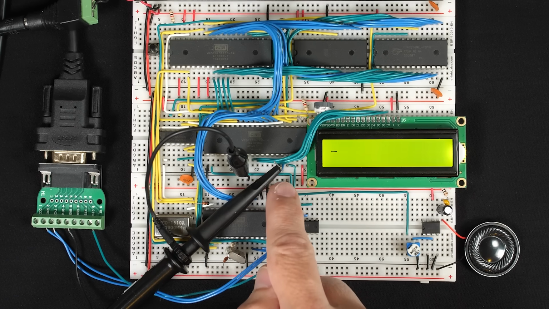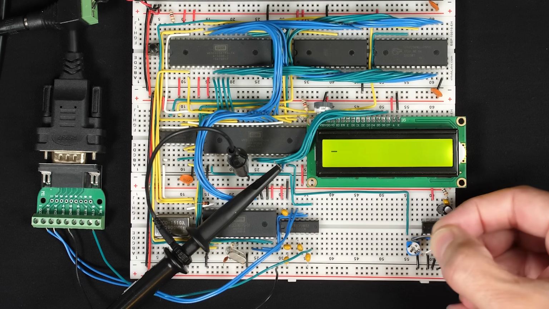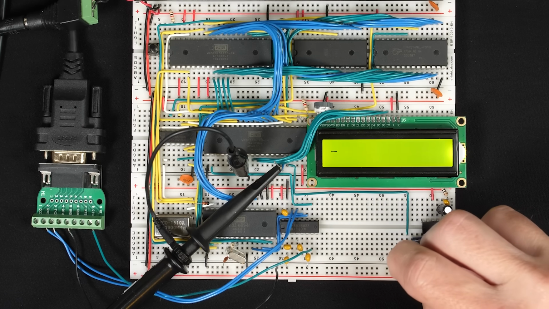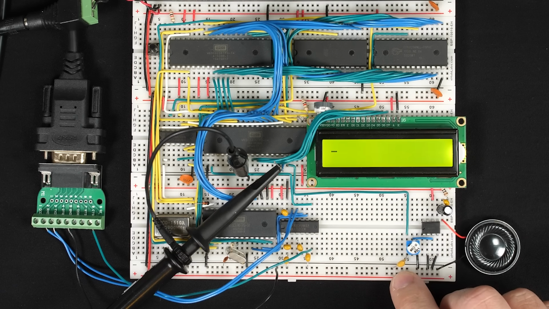So right now our square wave signal is coming out here and going through this potentiometer that I'm using as kind of a volume control, and then into the amplifier. If I just add a capacitor, and this is a 10 microfarad capacitor here, between the signal going in and ground, the capacitor and potentiometer will act as a kind of low-pass filter, turning the square wave into more of a triangle wave.